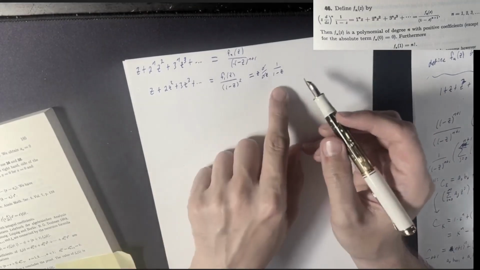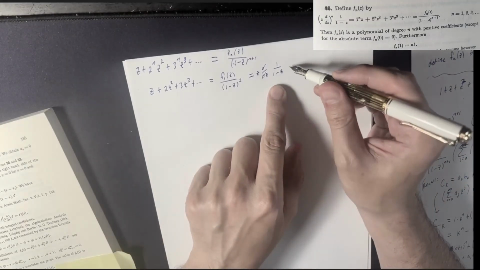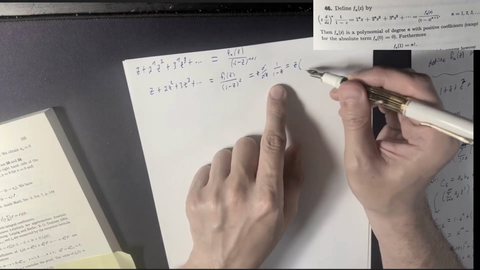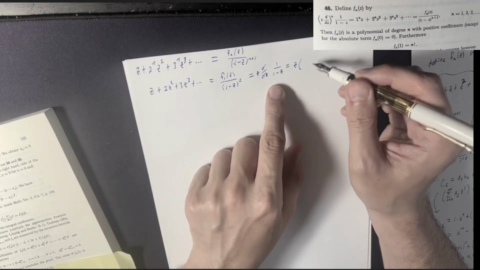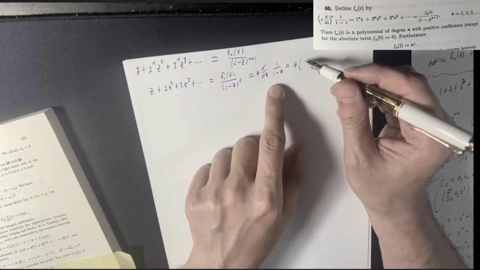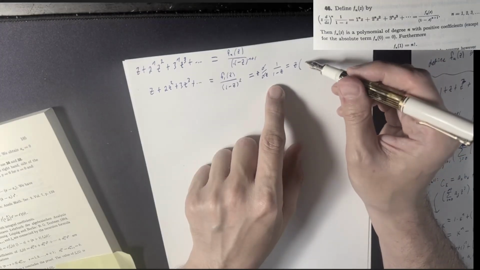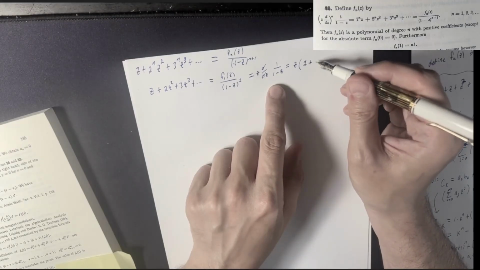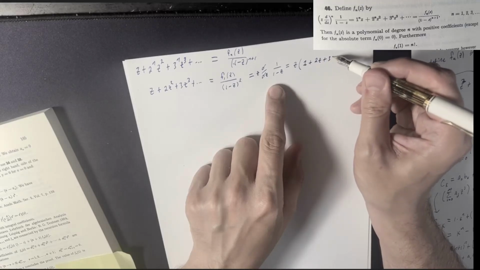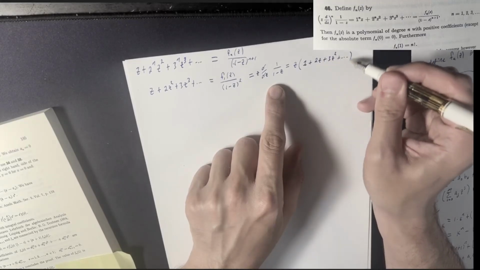So take your regular geometric series and multiply its derivative by z. So we would normally have 1 plus z plus and so on. If we differentiate, we get 0 plus 1z, plus 2z plus 3z squared, right? So that's where that comes from.